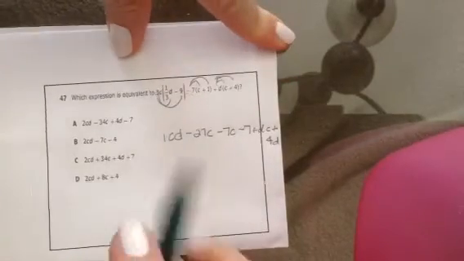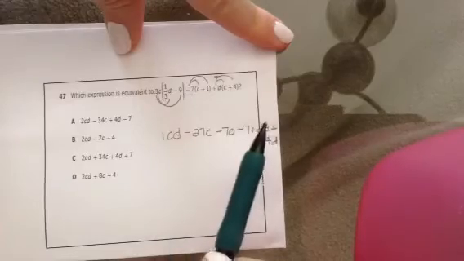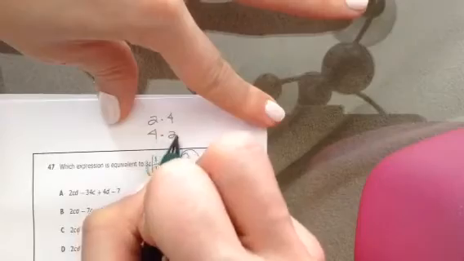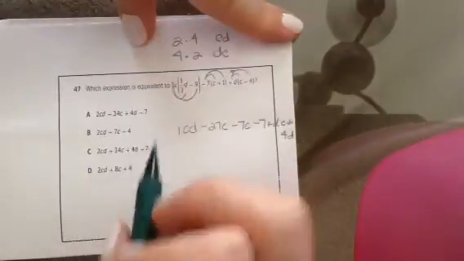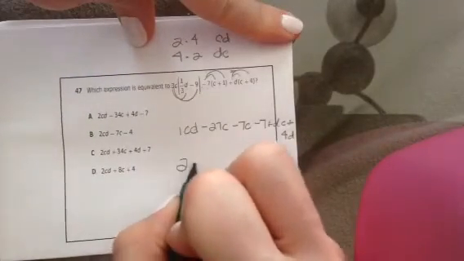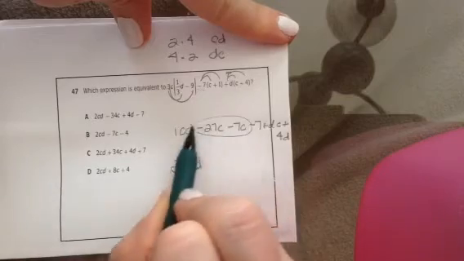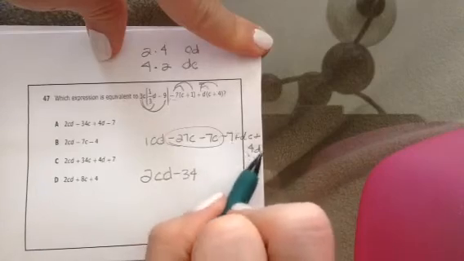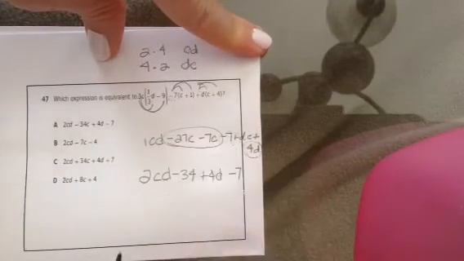And then when we combine like terms, if I have c times d or d times c, that means the same thing. I can have 2 times 4 or 4 times 2 and it means the same. So cd and dc mean the same. So together I have 2 of them. And then combine all of my c's together. I have -34c. Combine just my one term of d's, and then -7. The answer is A. Oops.